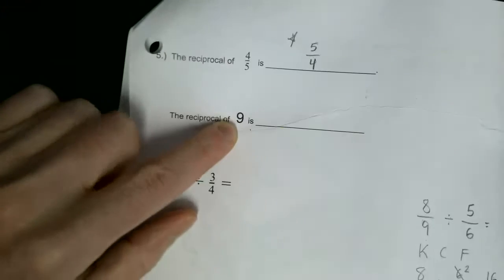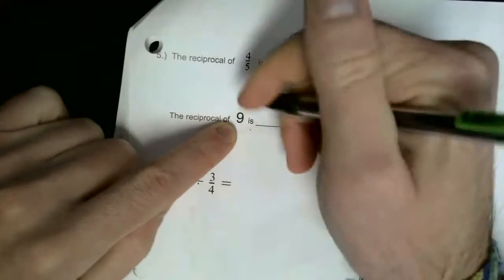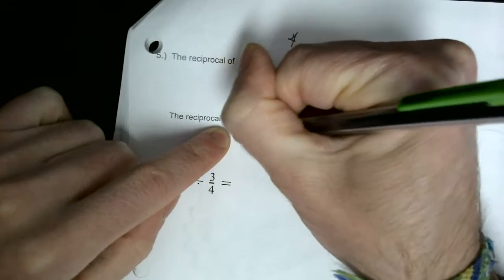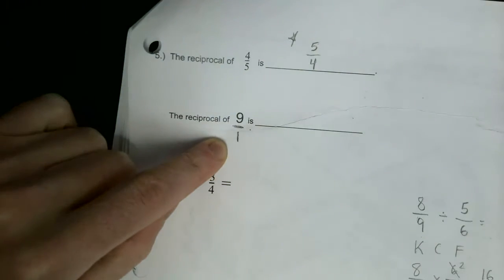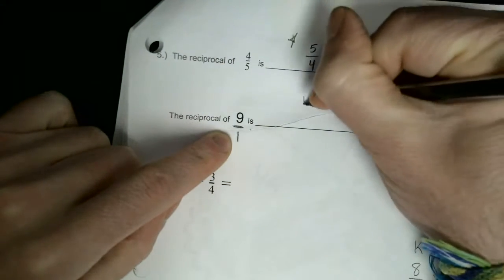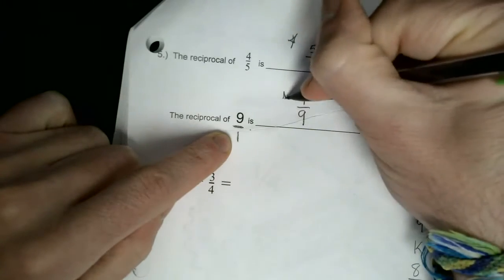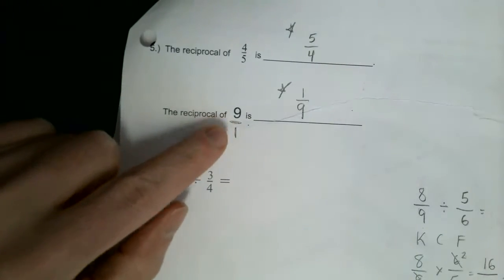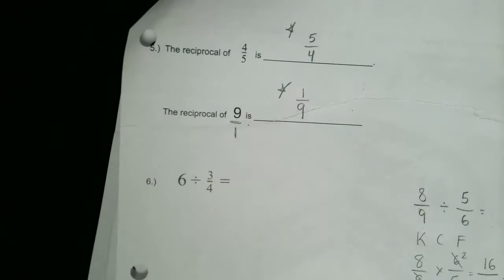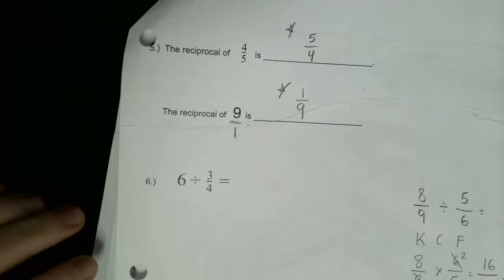Nice, nice. 9. Well, 9's not a fraction, but we can write 9 as a fraction. 9/1. The reciprocal of 9/1 is 1/9. That's it. That's all you got to do. Tiny star. So whenever you see that whole number, if you need to make a reciprocal, put it over 1. Then just flip it.